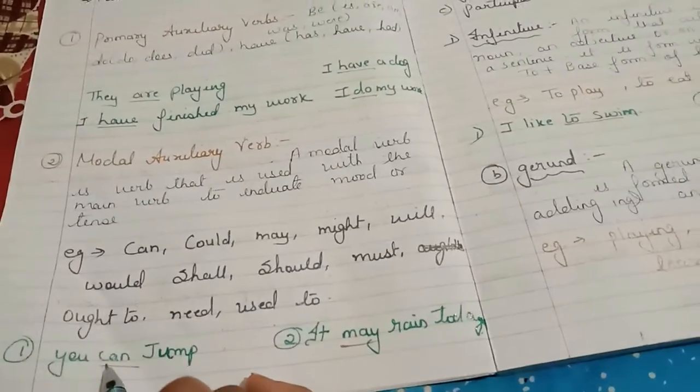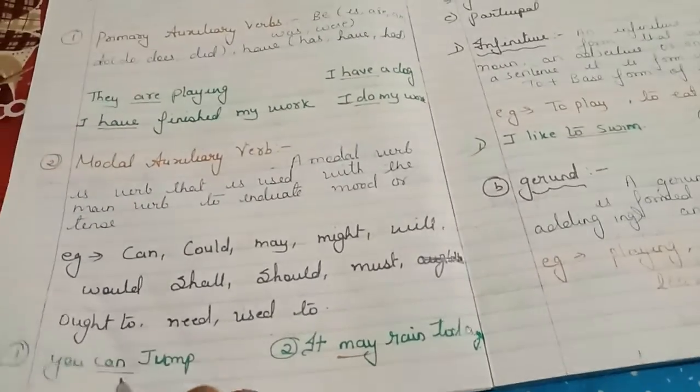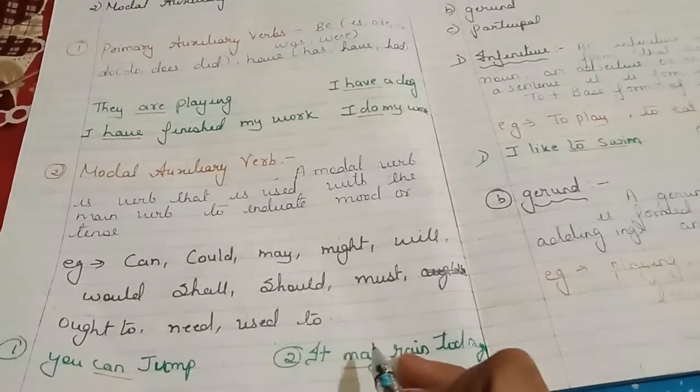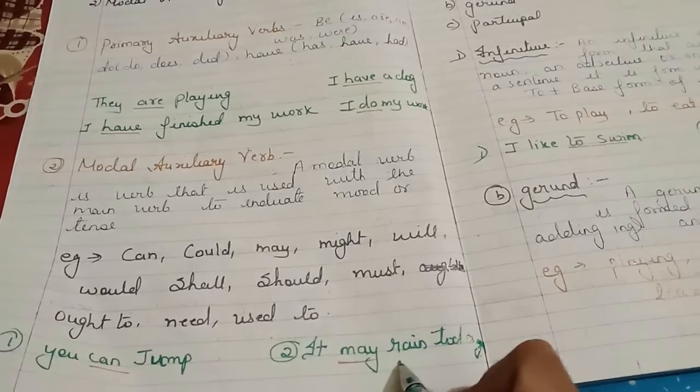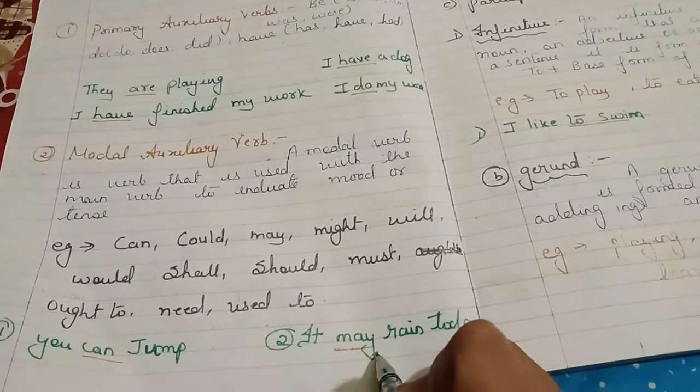Here are some examples. You can jump. Here can is used. It may rain. Here may is a verb.